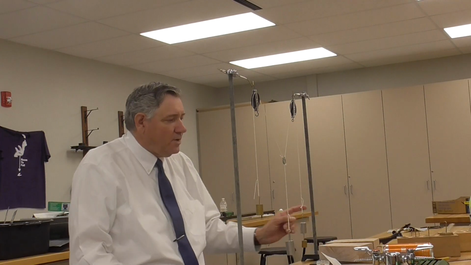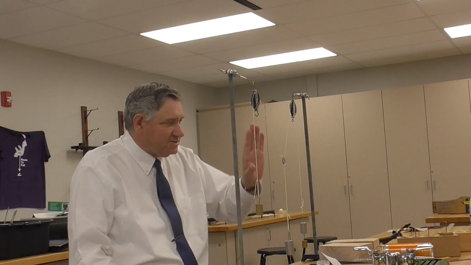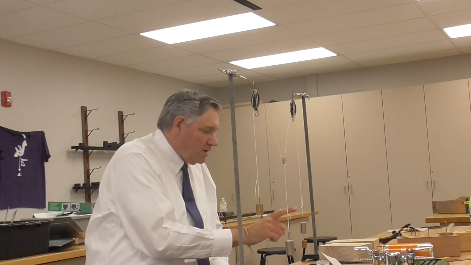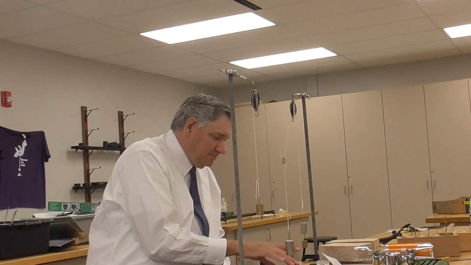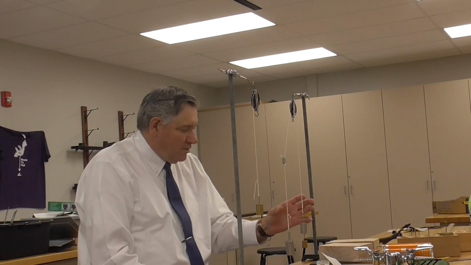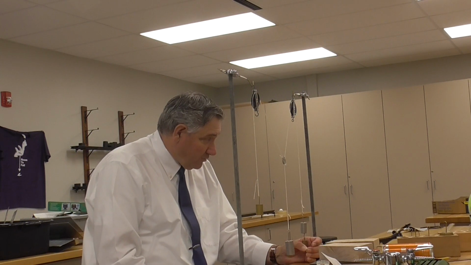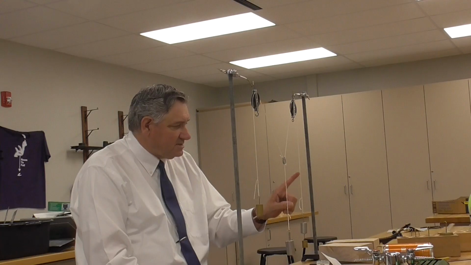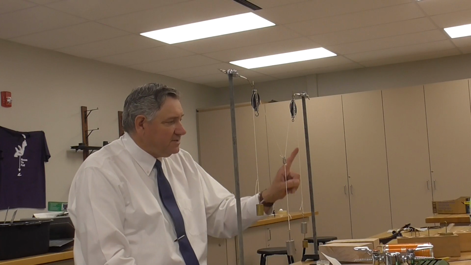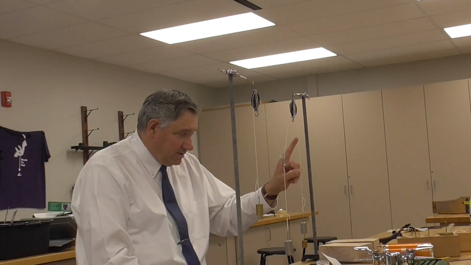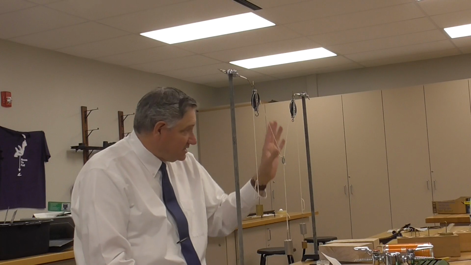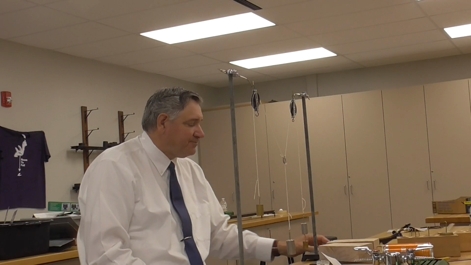So when you look at this tension, pretend that none of this exists. When this is being held up, and this is like 150 grams, gravity is pulling down with a certain amount of force. That means the tension in this string is balancing out that weight. So if you know the tension at any point in this string, you know the tension at every point in the string, as long as it's static, and it is.